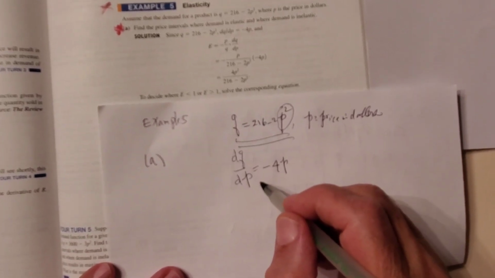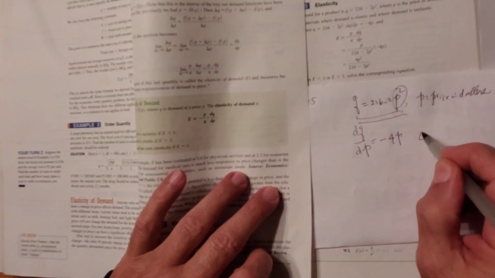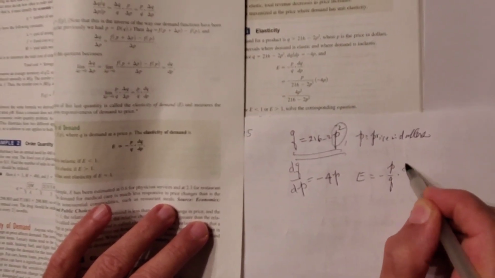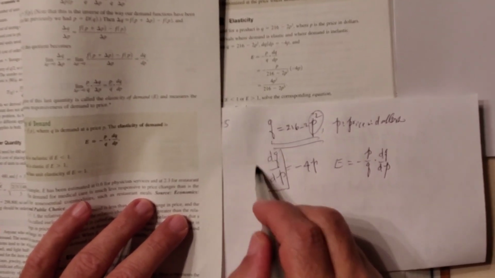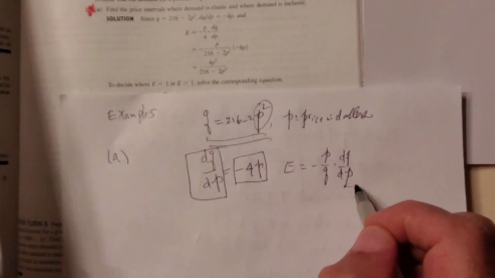Now if you go back to the definition, the formula that we had for elasticity, the formula was E is equal to minus P divided by Q times dq divided by dp. So now I have dq divided by dp is equal to minus 4p, this minus 4p.